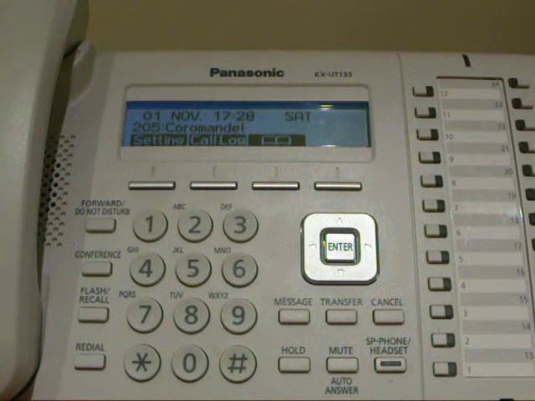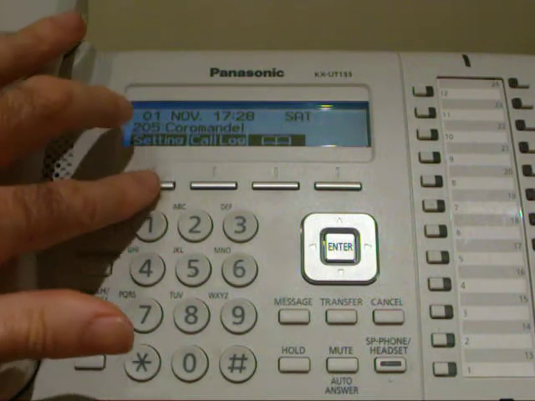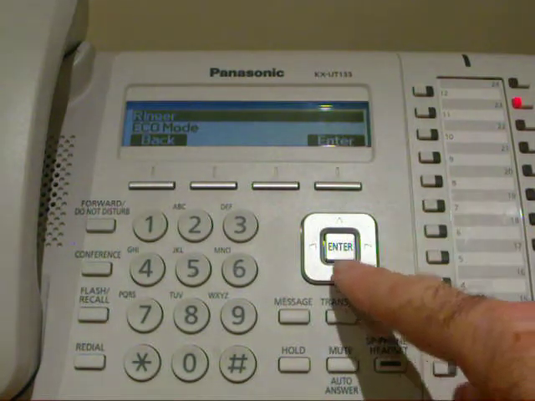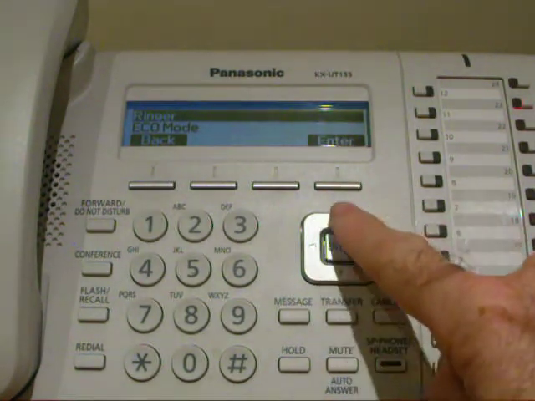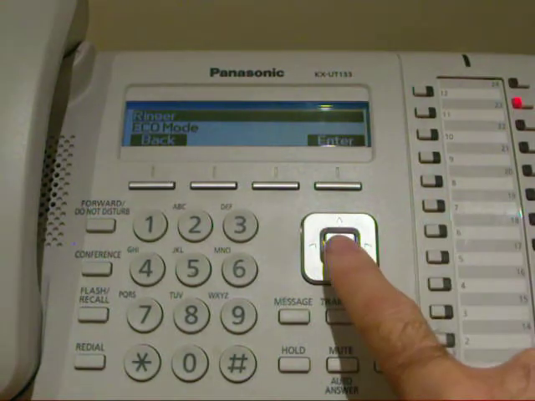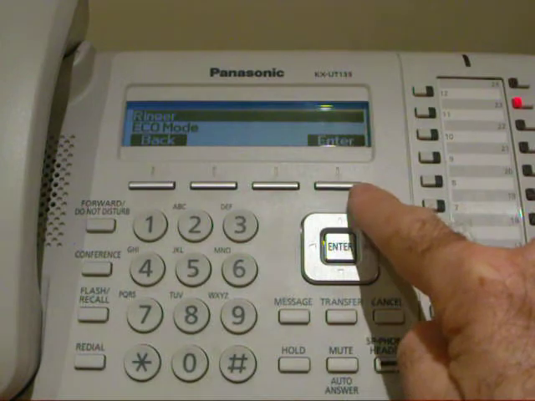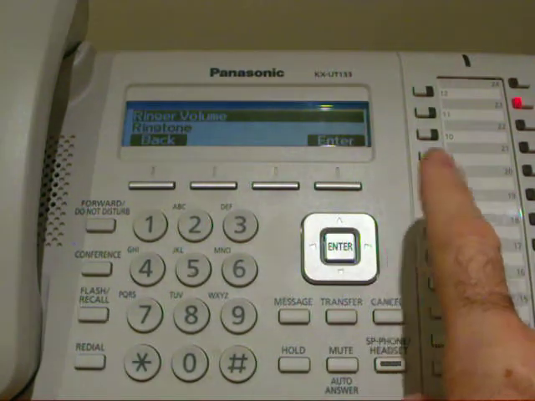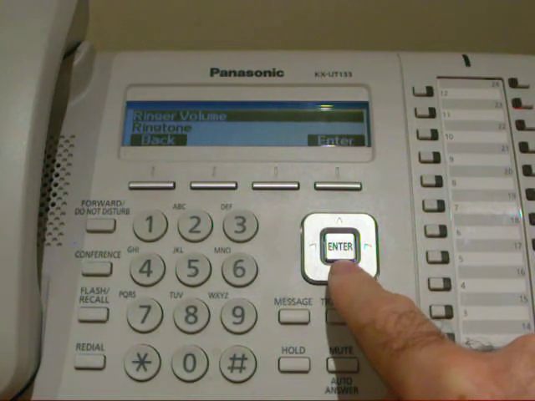So just to go through a few settings, if I click on the settings button now, to navigate around the phone we can use the up and the down keys here. For example, if I wished to change the ringer, so that's the ring for the phone itself, then all I need to do is click on the enter button, or alternatively there's also enter here as well. Either key will work.